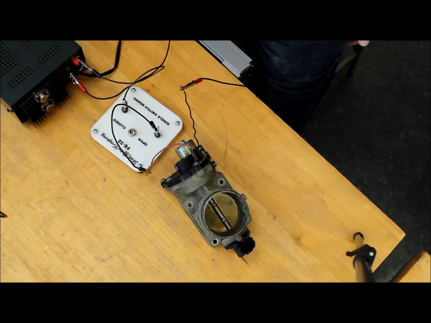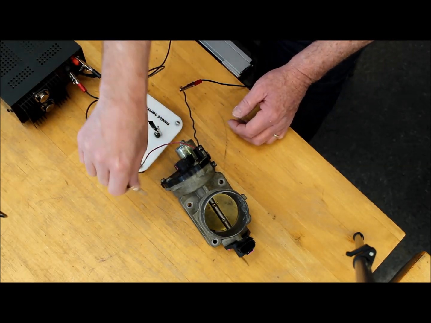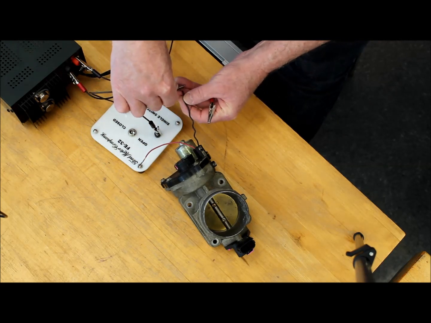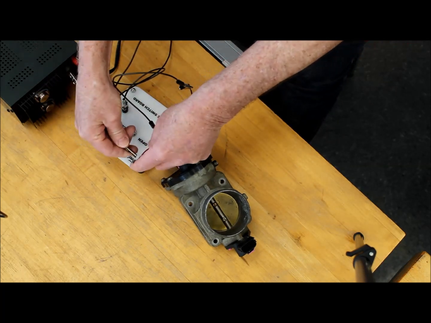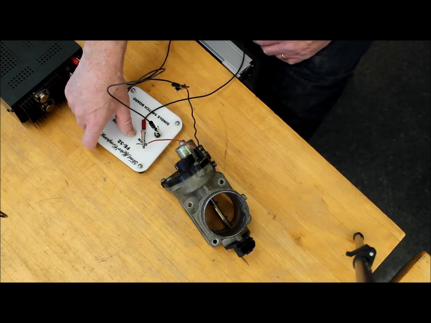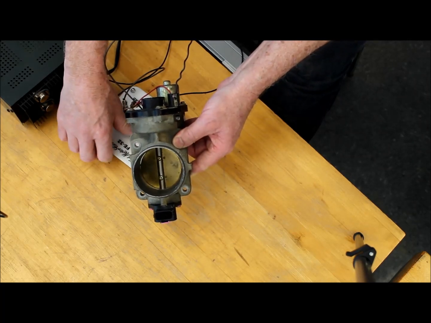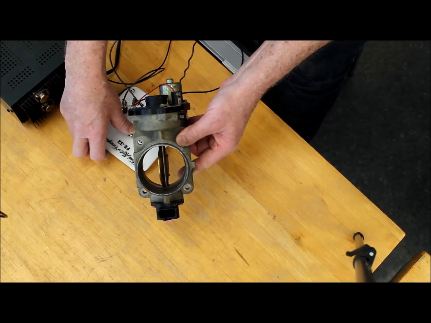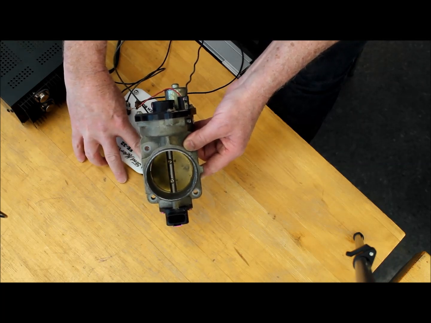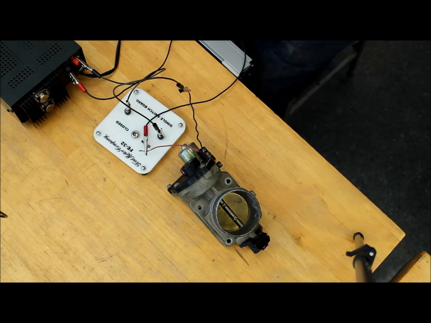If I turn these wires around the other way, so I'm just going to unhook my positive and negative and swap them, this will be a little easier to see. When I turn the switch on, you see the throttle goes fully open. So the way the computer does this, if it wants to close it, it applies power in one direction. If it wants to open it, it applies power in the opposite direction.